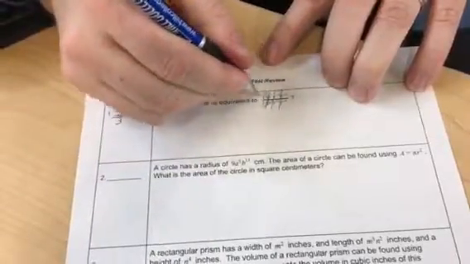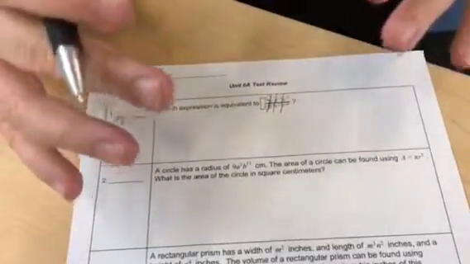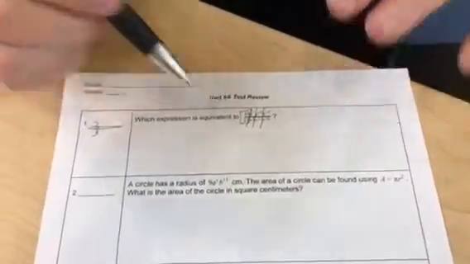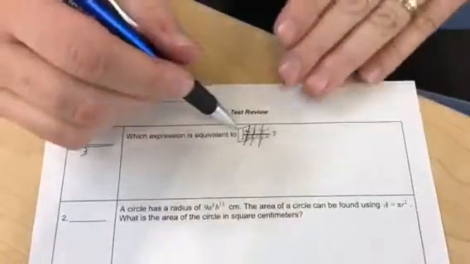Anytime you got numbers like this, leave them separate. Don't try to mess with that with the rules of exponents. They're numbers. Put them in the calculator, reduce the fraction, square it, whatever you got to do. They're just numbers. They stay numbers. The rules of exponents don't apply to these numbers.